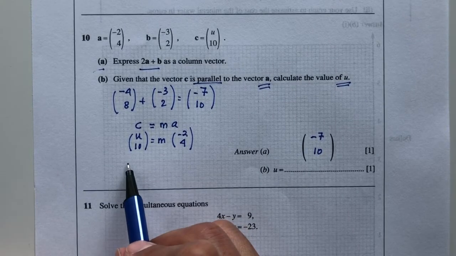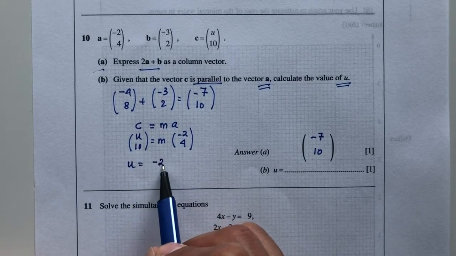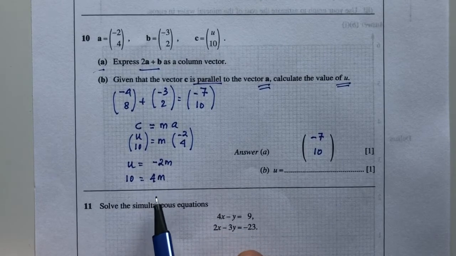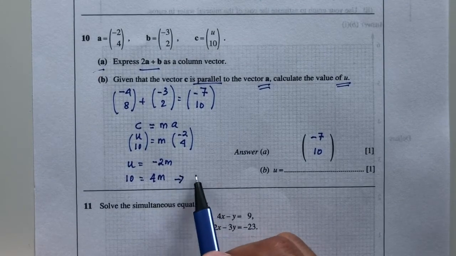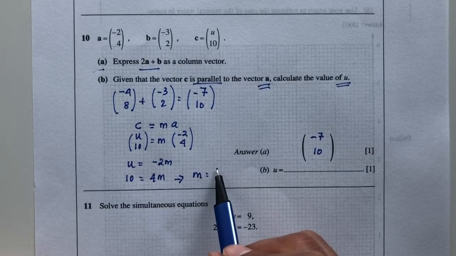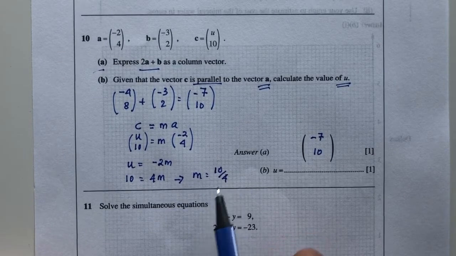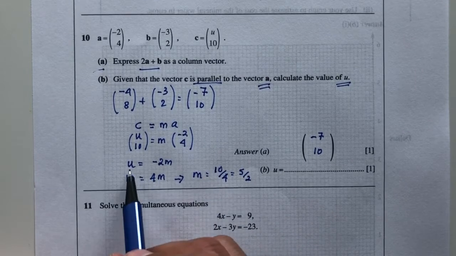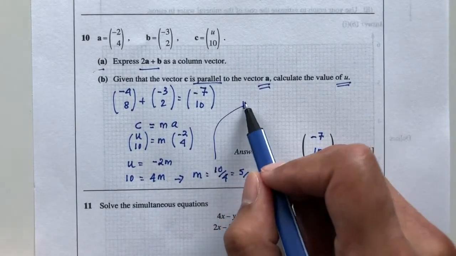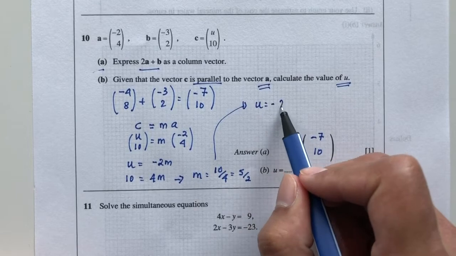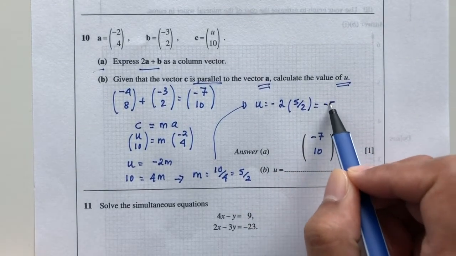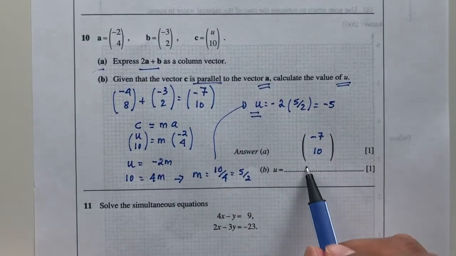Now we expand. You have u equal to minus 2m. Then we have 10 equal to 4m. So first let's find the value of m. m will be 10 divided by 4, which is 5 over 2. Now using this value of m, find the value of u. So continue here. u will be minus 2 times m, which is minus 5. So u is minus 5.